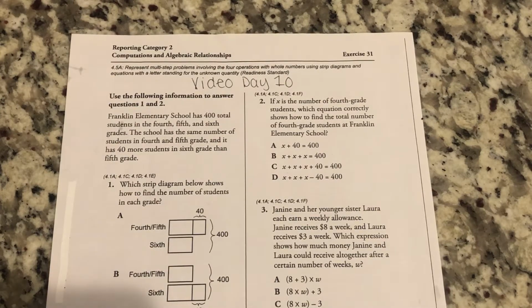Hey guys, today we're going to be working out some problems. It's multi-step problems involving all four operations, and we're going to be using strip diagrams and equations.